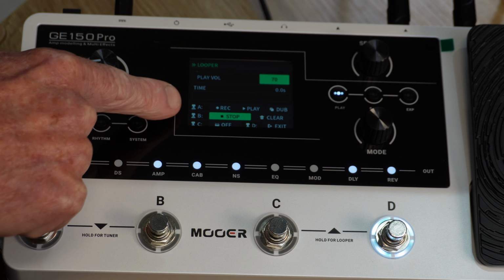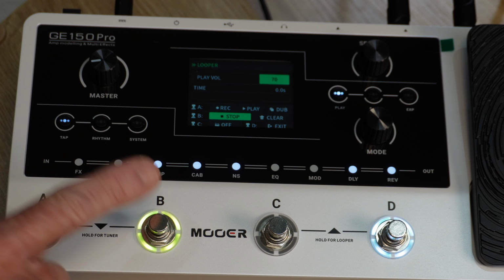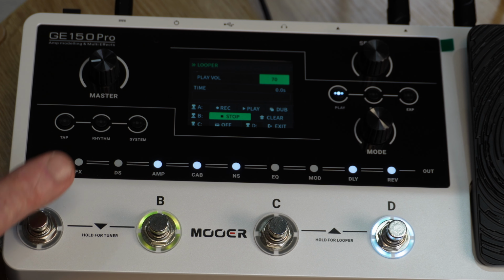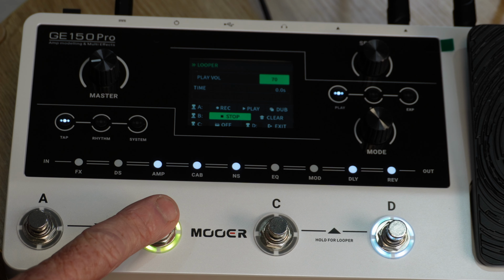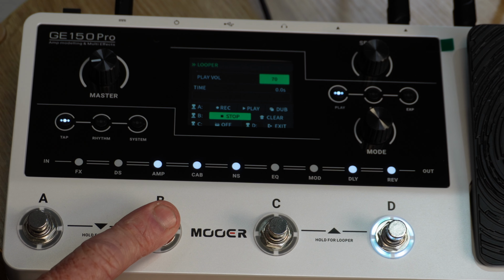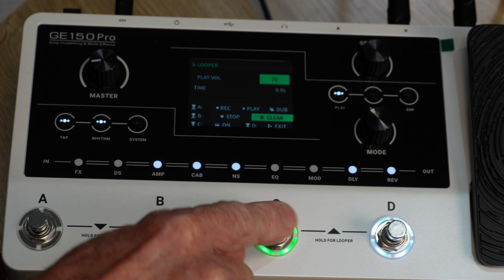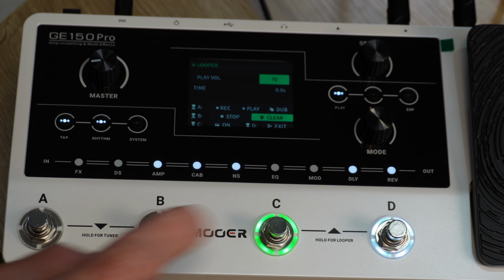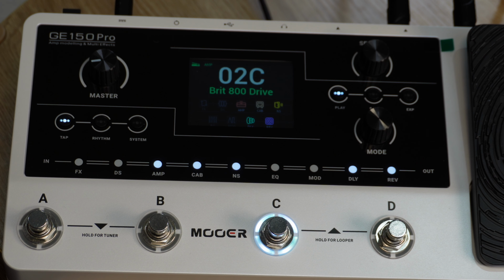If we want to stop it, you can see it's footswitch B. Very handy to have a 2-button looper because you can record, you can play, you can overdub, and then you can stop instantly without having to double tap. And if we want to clear it, we can just hold that down. You can see it's got the clear function. Our C button becomes a drum on and off. And then our D button takes us back to the original one.